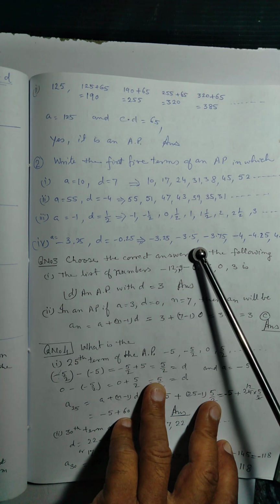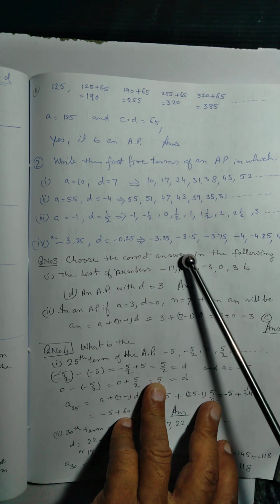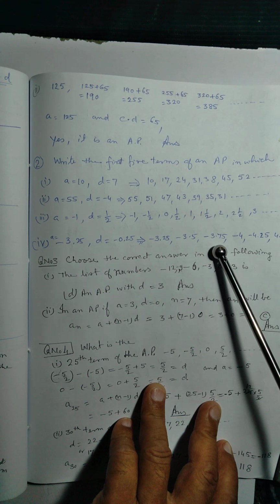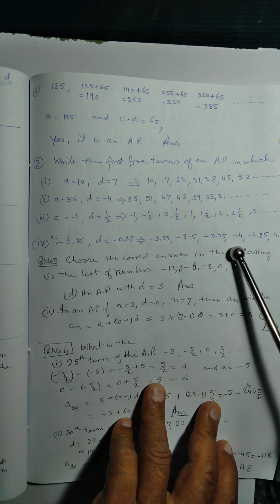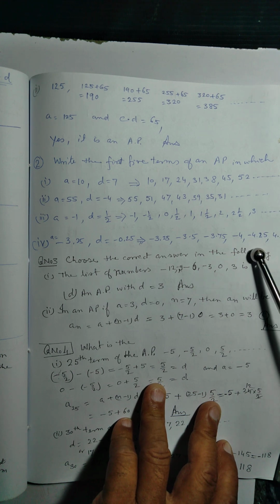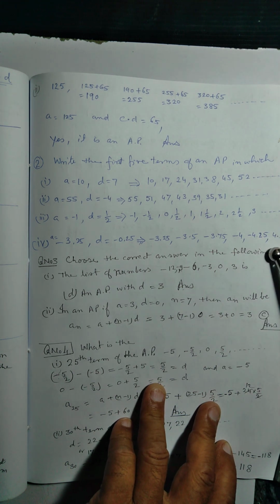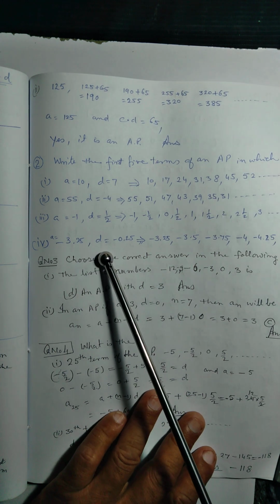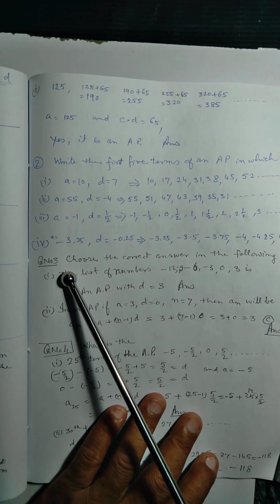Again subtract 0.25, you will get minus 3.75, minus 4, minus 4.25 and minus 4.5. Now the question number 3.